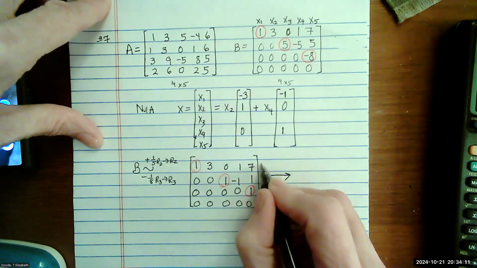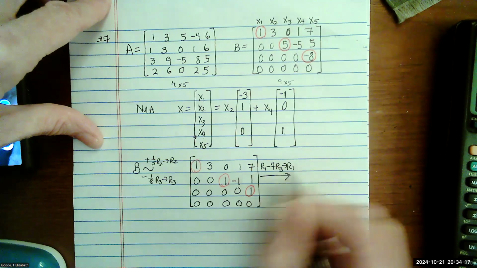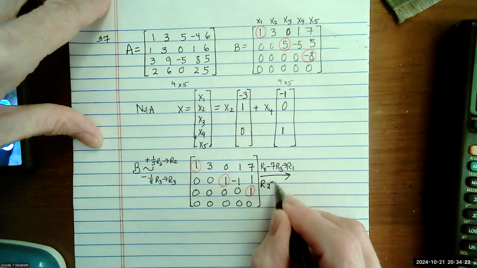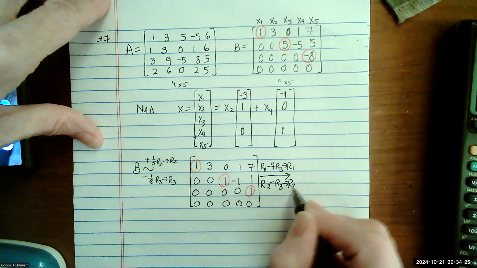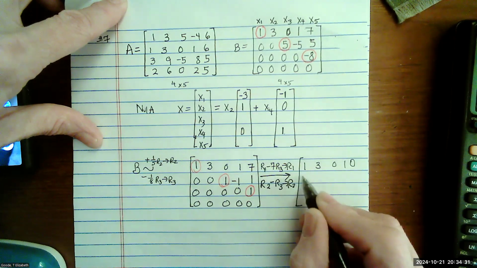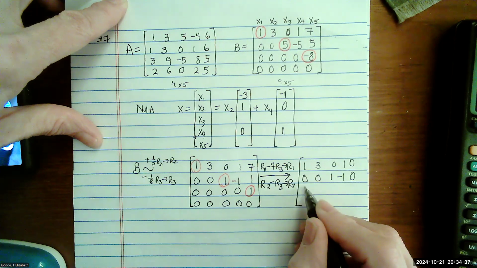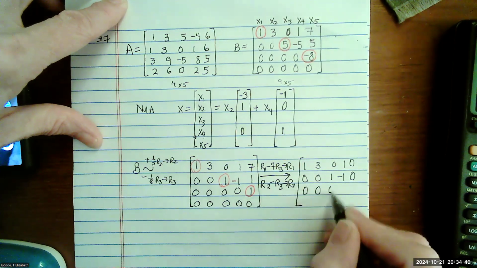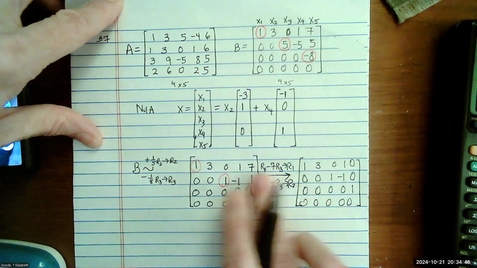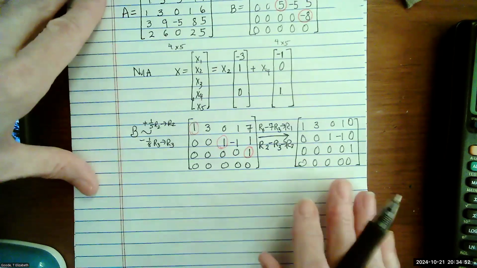So we've got to clear this column, but that's not hard. We'll take row 1 minus 7 row 3 is row 1, and smarter people than me would do this in their heads. And row 2 minus 1 row 3 is row 2. It just clears the 7 and clears the 1, and doesn't change anything else. Now we can see.